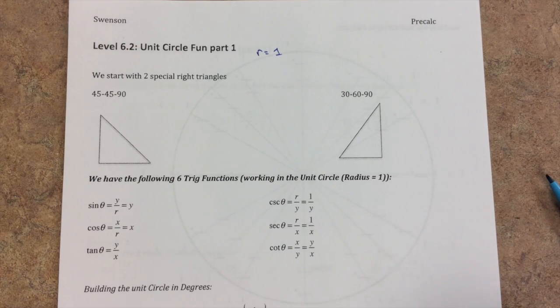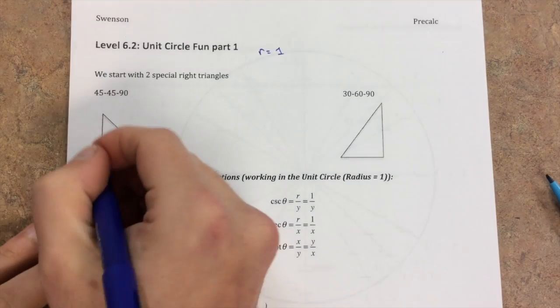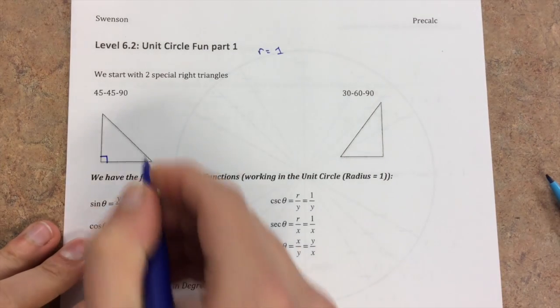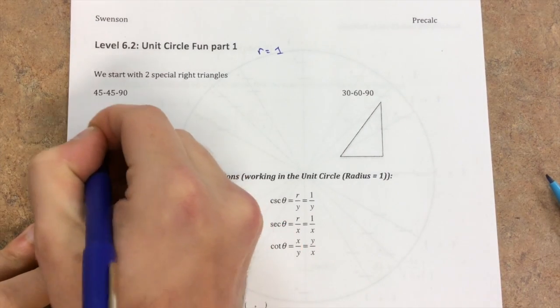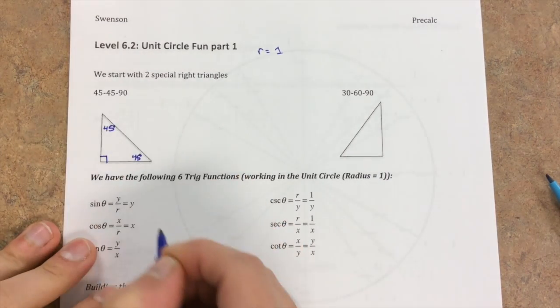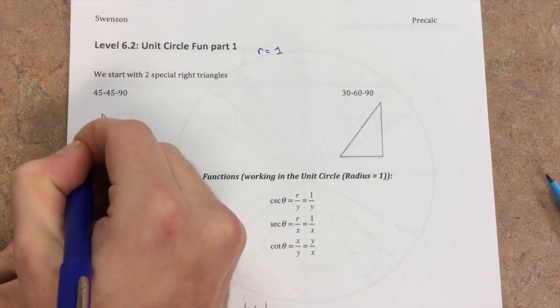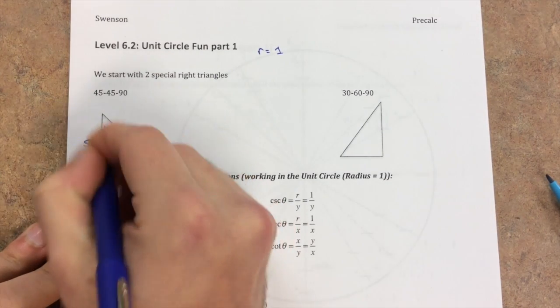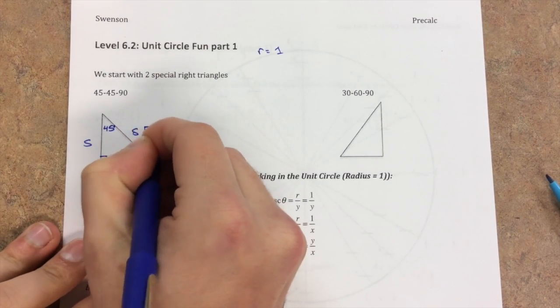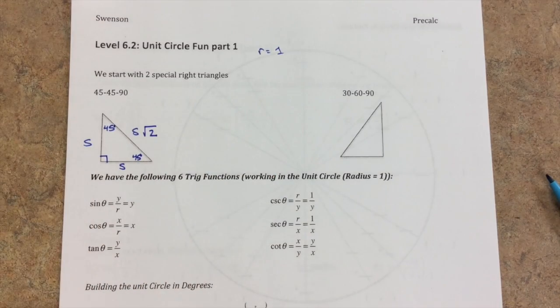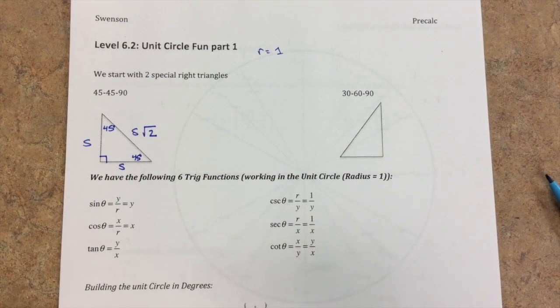We always talked about two special right triangles. One, we have a 45, 45, 90 degree triangle. A 45, 45, 90 triangle says you have side, side, and then the hypotenuse would be side times the square root of 2. We can prove this with the Pythagorean theorem if we wanted to, but I'm not going to waste your time to do that.